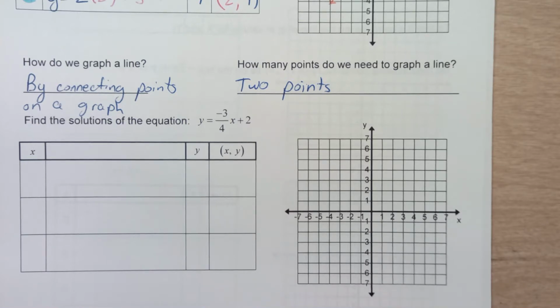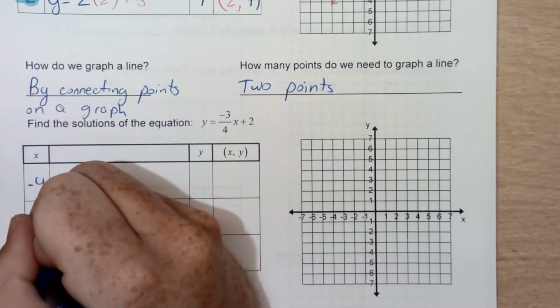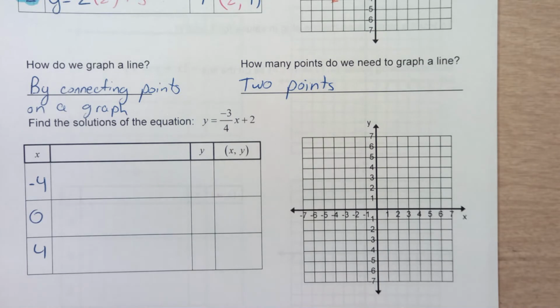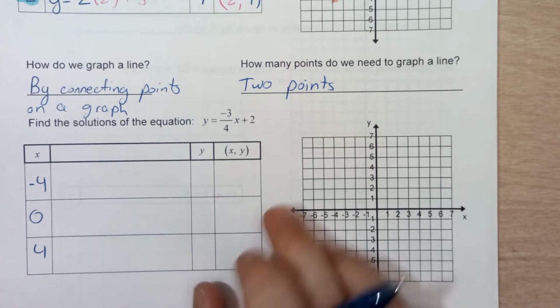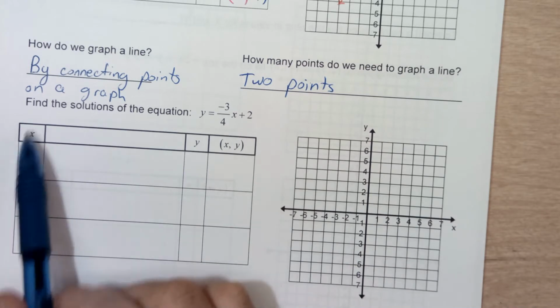Okay, so this one's going to be a little bit more tricky. It says, find the solutions of the equation y equals negative 3/4 x plus 2. So for this problem, when we're thinking about choosing the values we want for our x, we're going to go a little bit bigger. So we're going to do -4, 0, and 4. We did those bigger because I just wanted a wider range. And look, we always do a negative, a 0, and a positive.